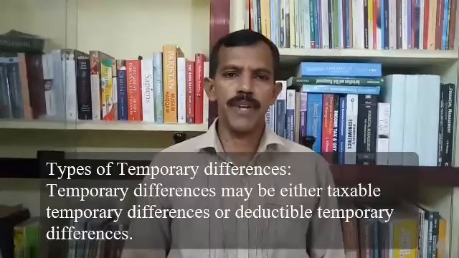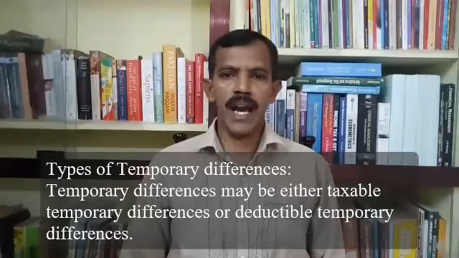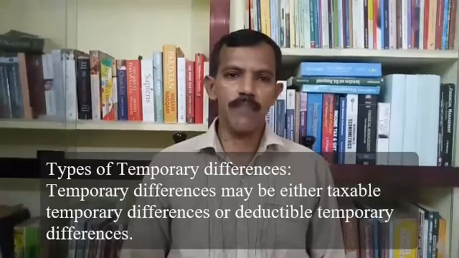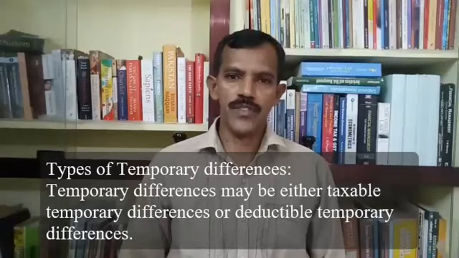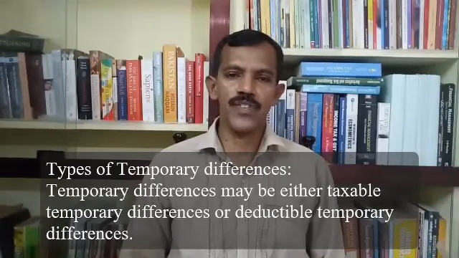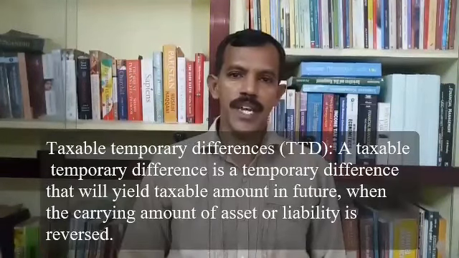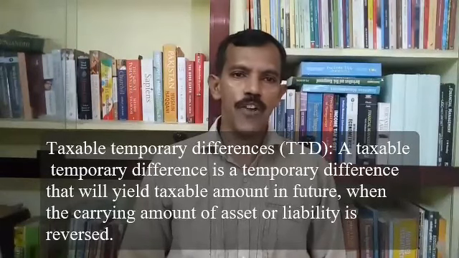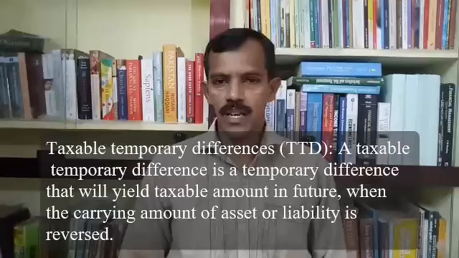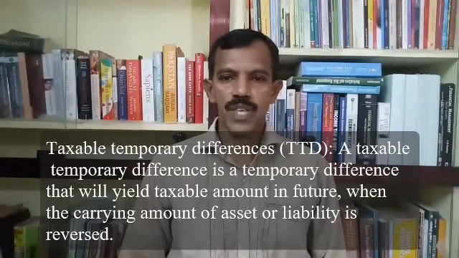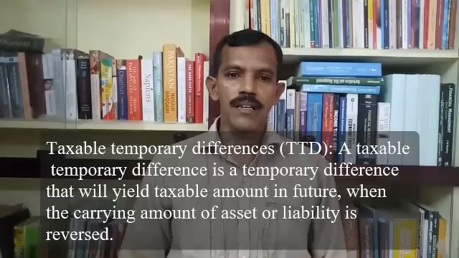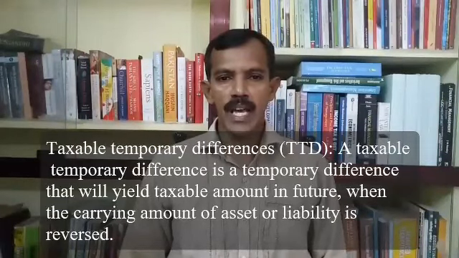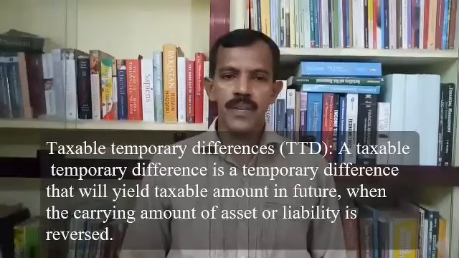Then we discuss types of temporary differences. Temporary differences may be either taxable temporary differences or deductible temporary differences. Taxable temporary differences, TTD. A taxable temporary difference is a temporary difference that will yield taxable amount in future when carrying amount of asset or liability is reversed. I will repeat, a taxable temporary difference will yield taxable amount in future when carrying amount of asset or liability is reversed.